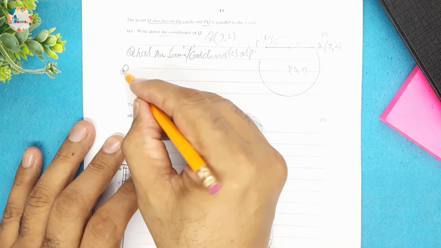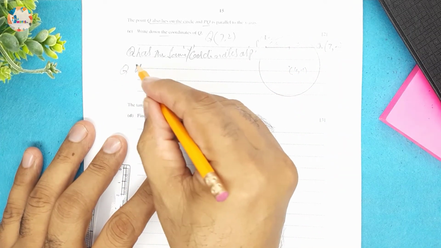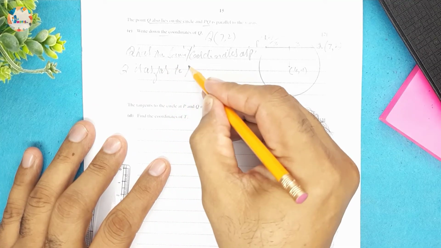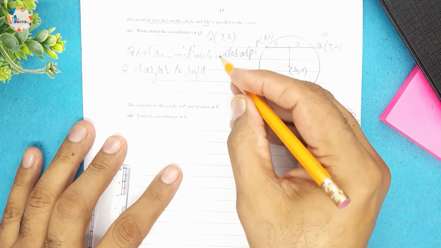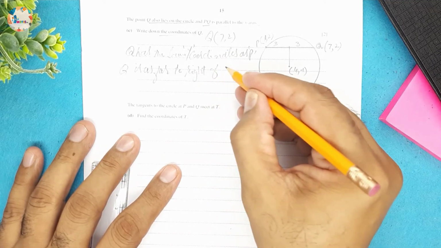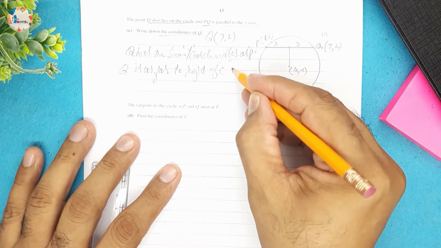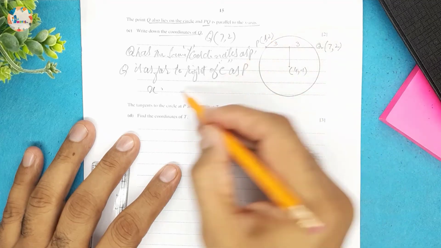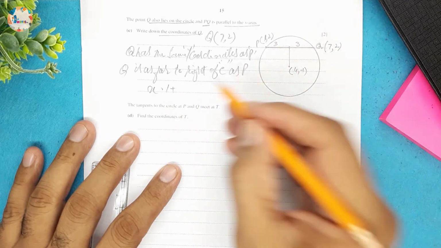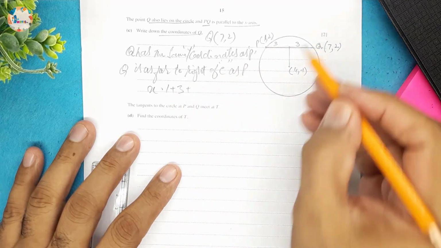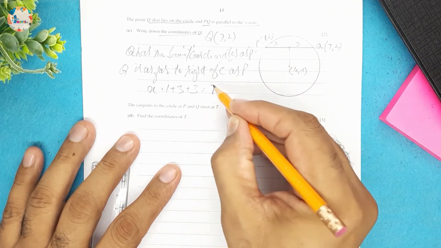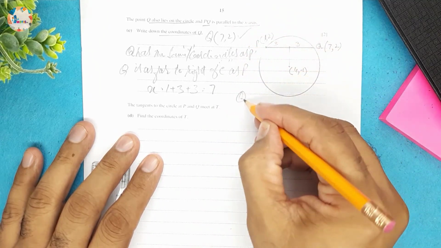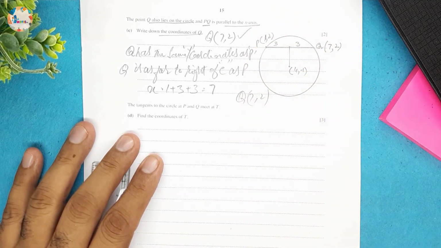And the second thing we can write is Q is as far to the right of C as P is to the left. This means x will be equal to the already 1 unit plus this 3 units and plus this 3 units, so this will be equal to 7. This is what we have done, and finally this is our answer: Q is (7, 2). This is basically the point.